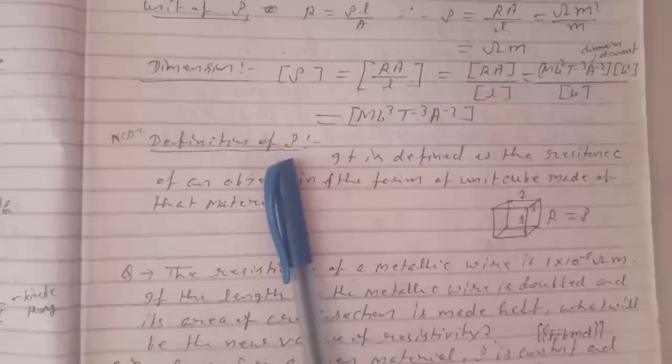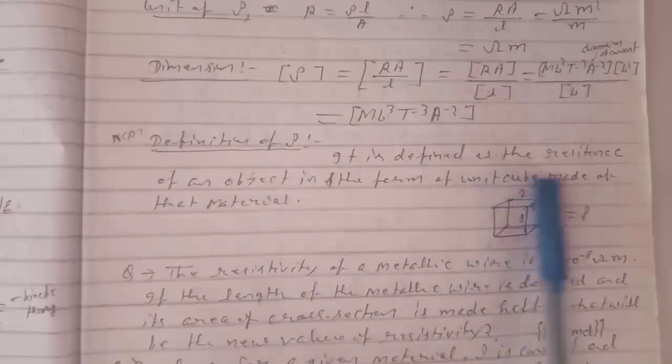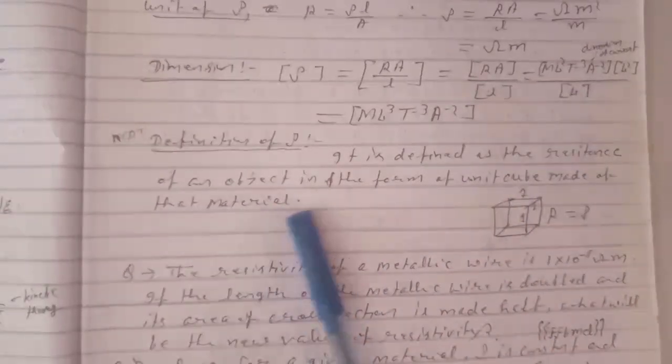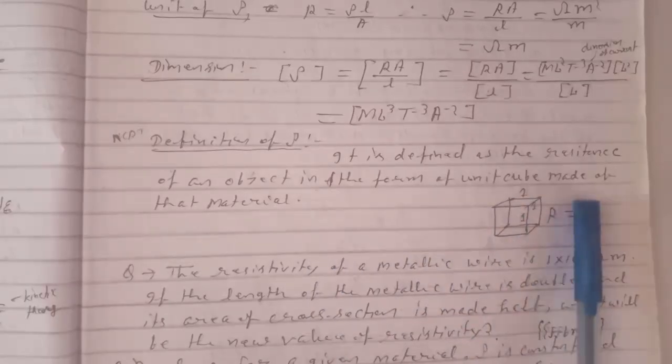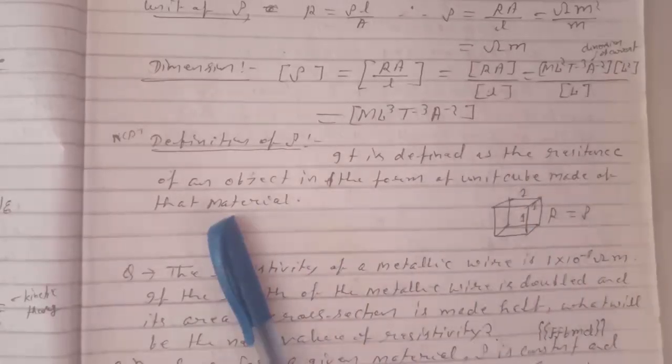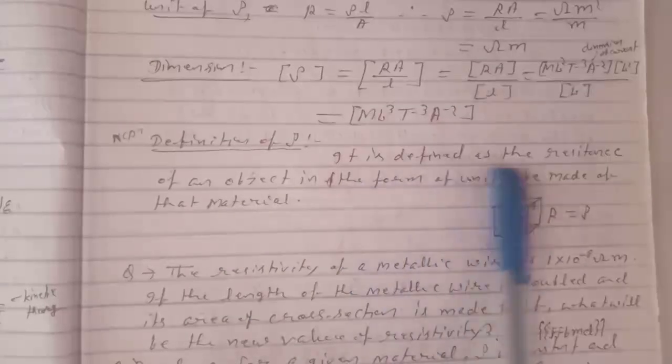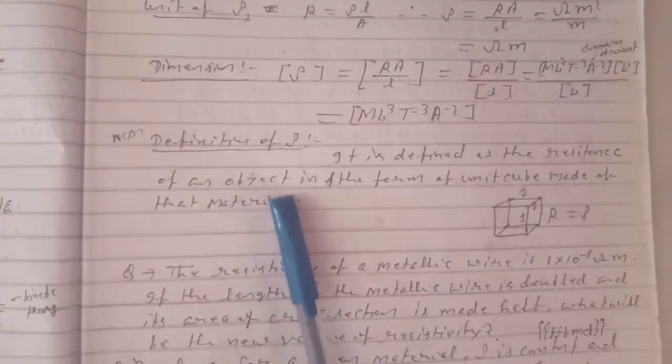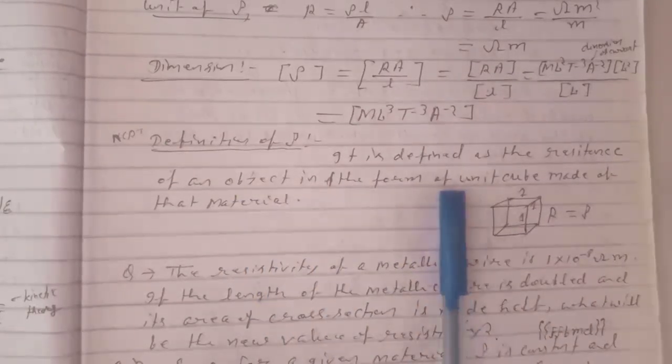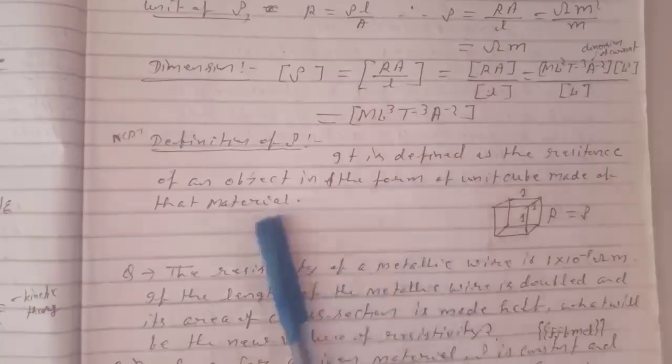Now the definition of rho. It is defined as the resistance of an object in the form of a unit cube made of that material.